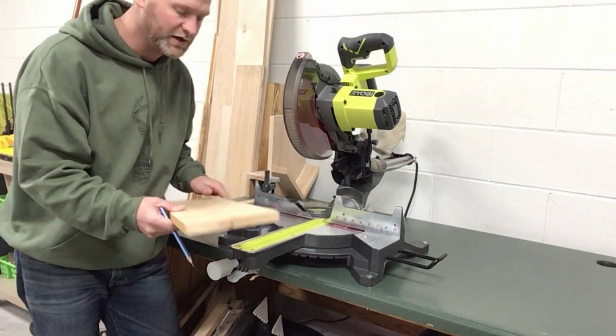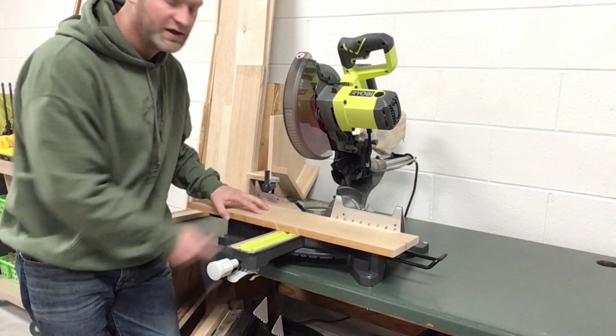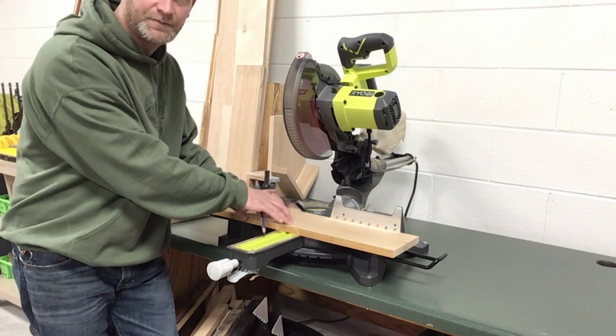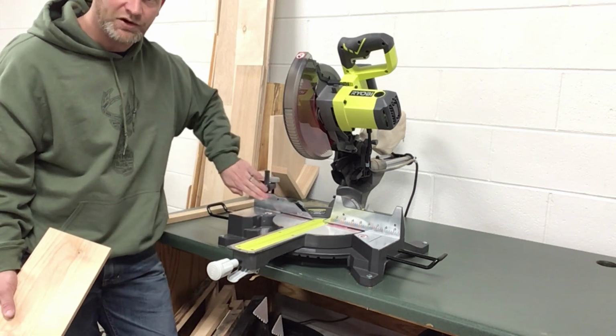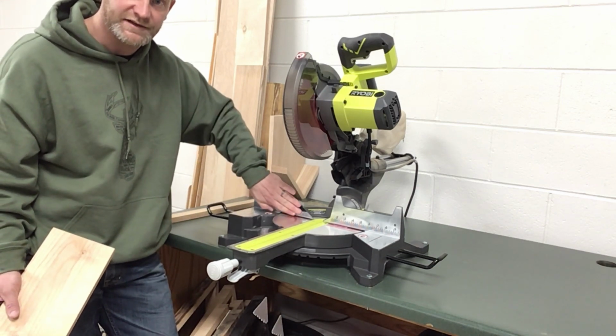There are 2 types of cuts that we're going to make on the miter saw. The first type of cut would just be a cross cut. So what that means is we're laying the board here. This part right here is called the table. This part right here is called the fence.